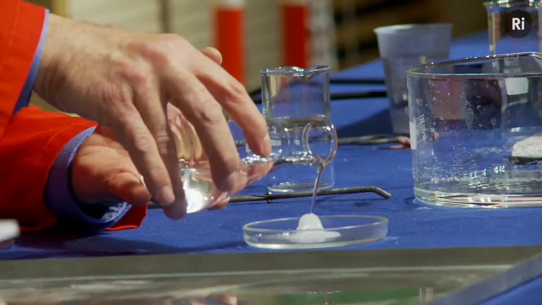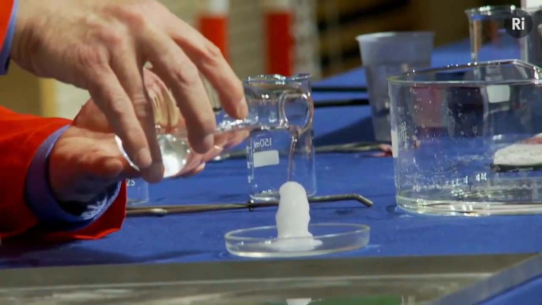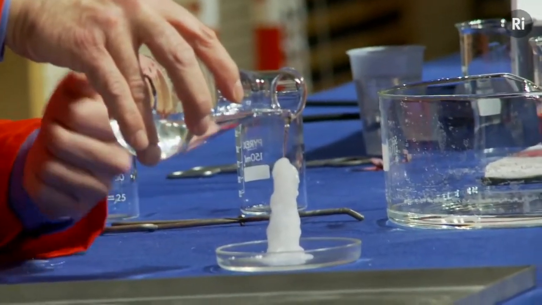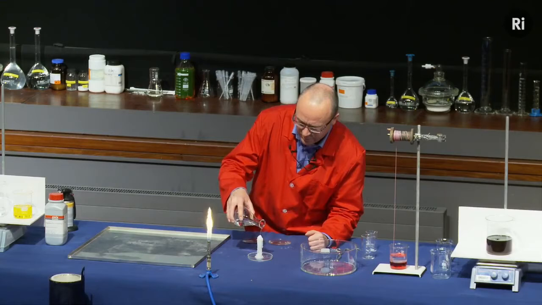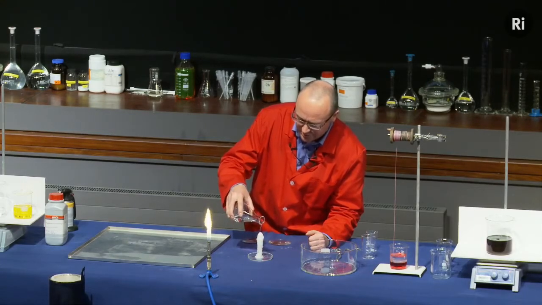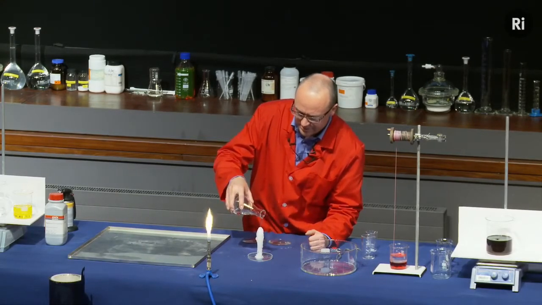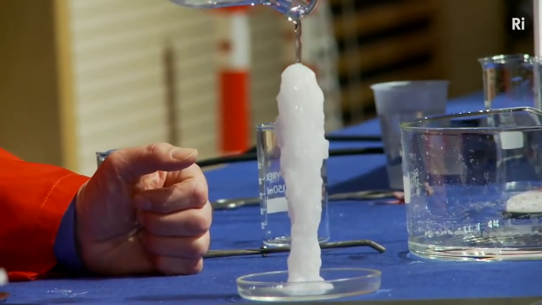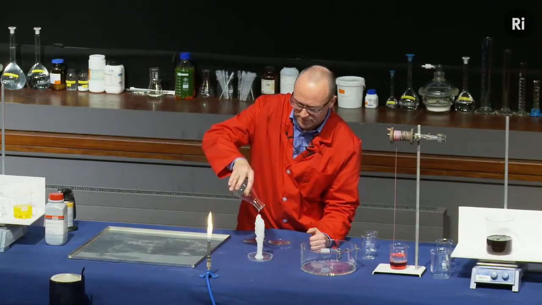So I think you can see there the liquid, as soon as it touches the crystals, is turning into a solid. And with a bit of luck, we can make a sort of chemical sculpture. Seems to be working. Okay, so that's a sort of sodium acetate sculpture.